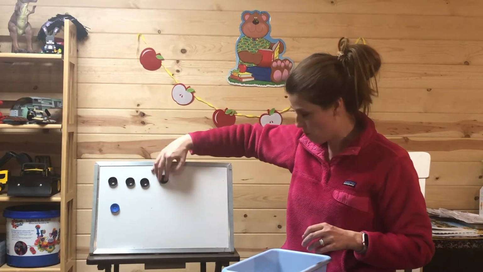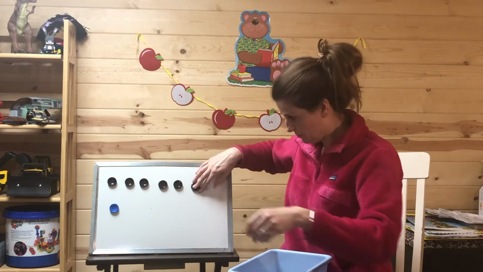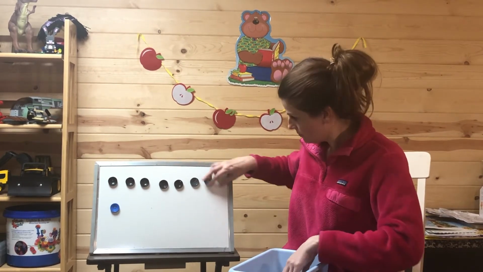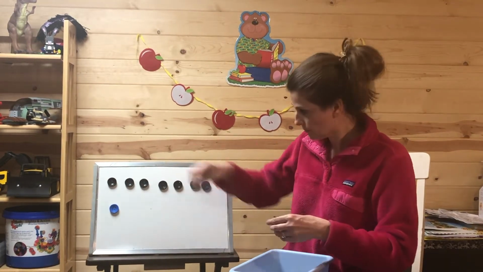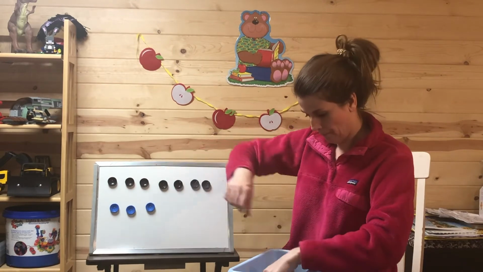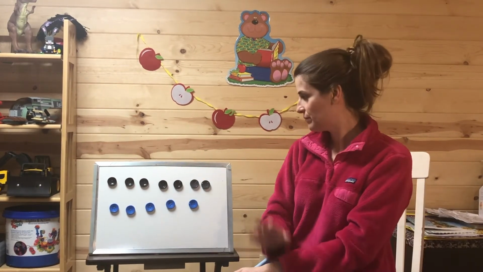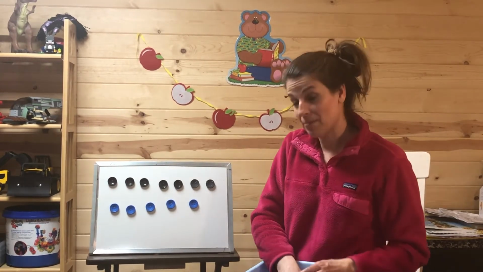Let's do it one more time. How many magnets are on my top row?